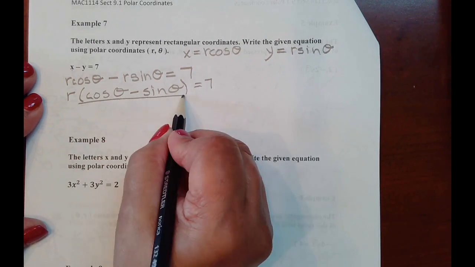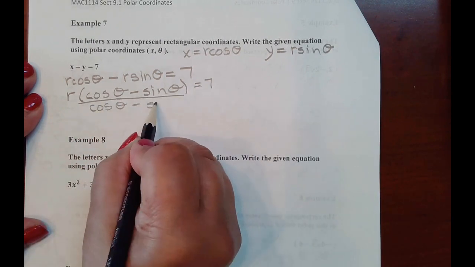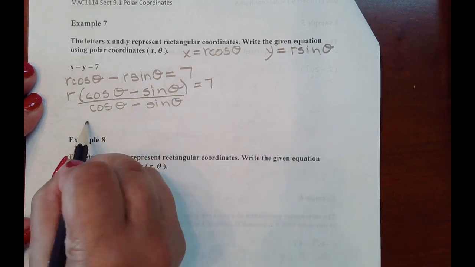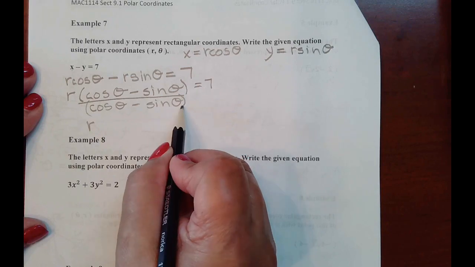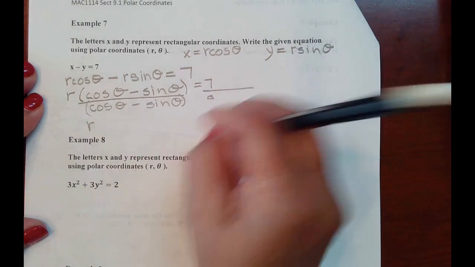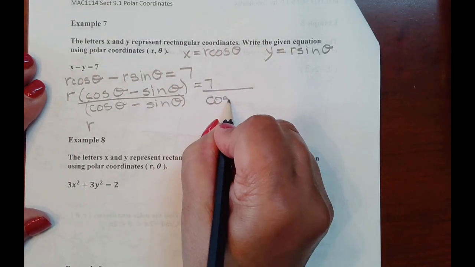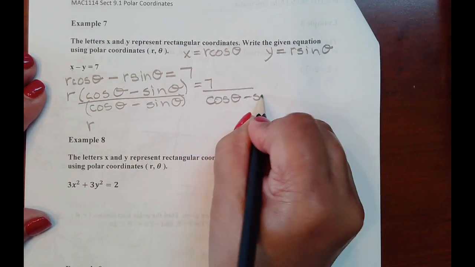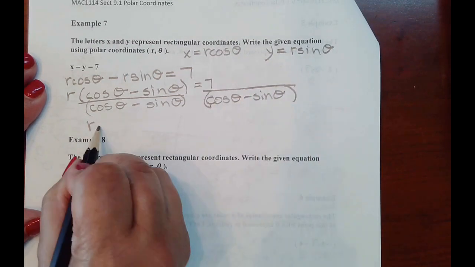By dividing this expression right off of the r, I'll be able to isolate the r and give an equation for r. So I'm dividing this side by cosine of theta minus sine of theta, and so I'm going to have to divide by that same expression on the other side. So cosine of theta minus sine of theta. And then that's my final answer.